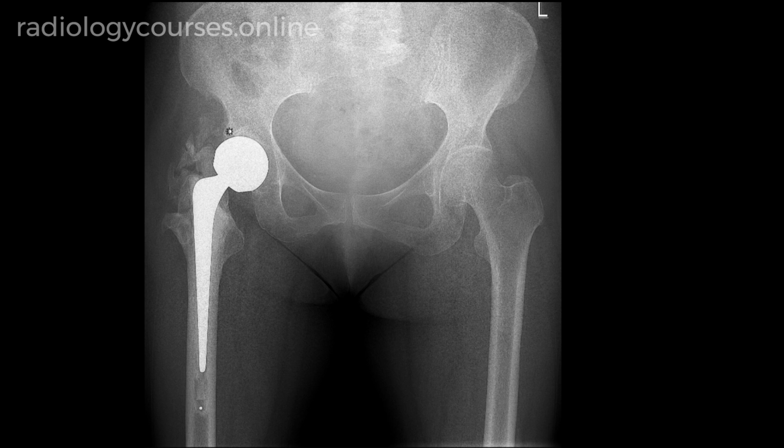So now, talking about this heterotopic ossification, this is quite common in post-THR or post-hemi replacements. Most of them are asymptomatic. Nearly 50 to 70% of the people with heterotopic ossification are asymptomatic.